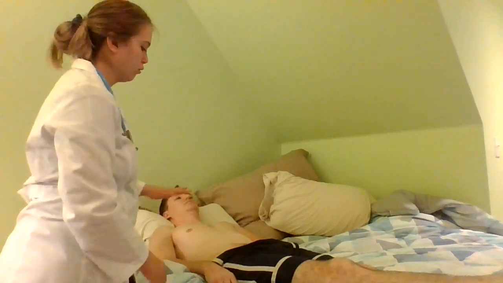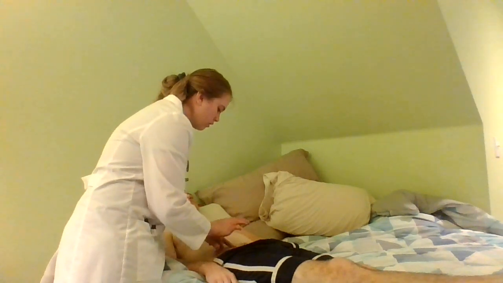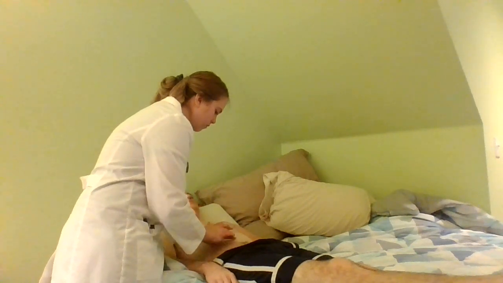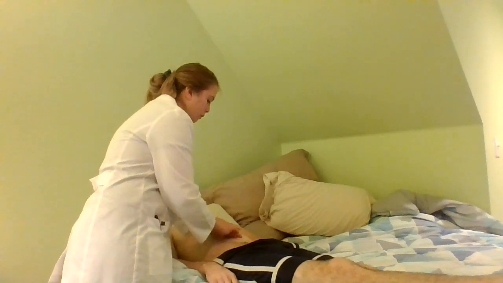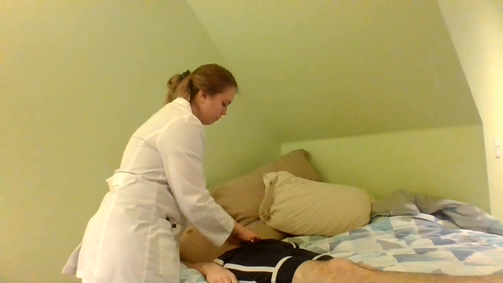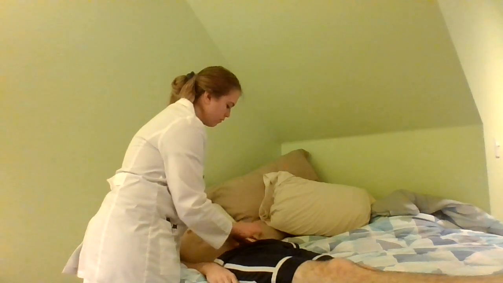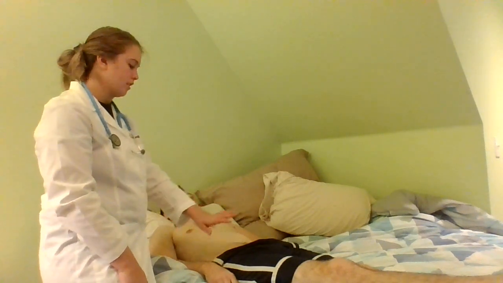Now I am going to percuss, starting in the right lower quadrant in a V-like pattern. Now I'm on the upper right quadrant, I'm going to the left upper quadrant. And the left lower. Okay, so throughout the abdomen, my patient sounded nice and tympanic, except for in the right upper quadrant, I did hear a little bit of dullness, which would be a normal finding since that's where the liver is, but other than that, it was nice and tympanic.